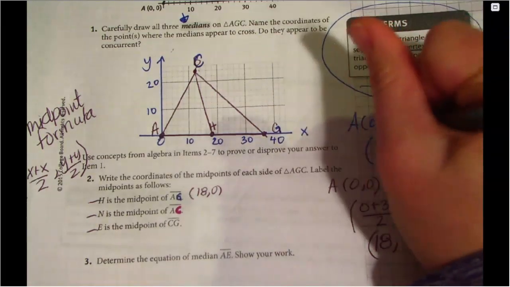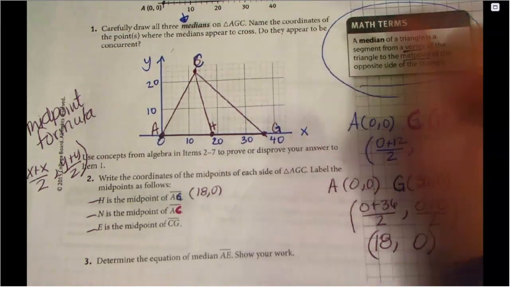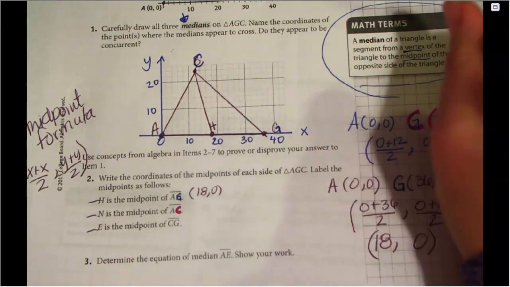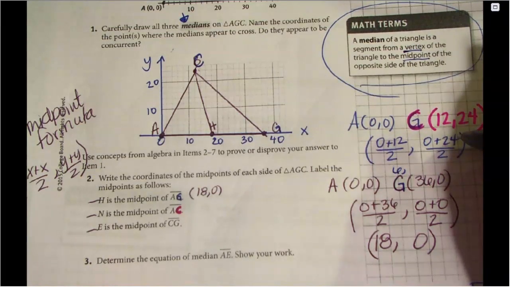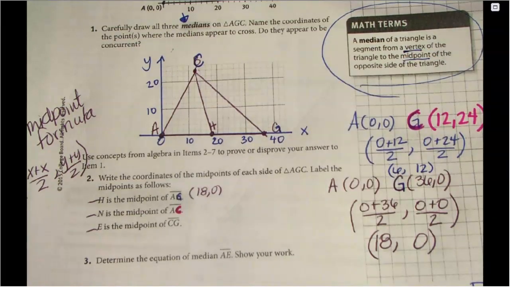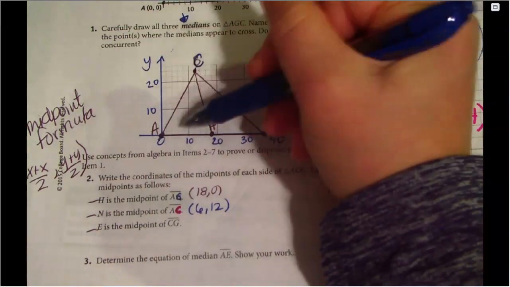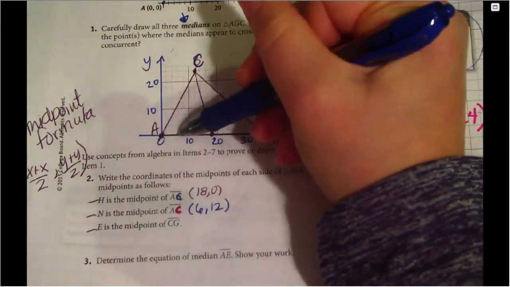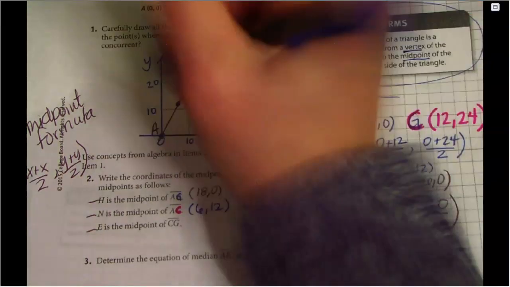So I've got my X's, 0 plus 12 divided by 2, and my Y's, 0 plus 24 divided by 2. So 0 plus 12 is 12. 12 divided by 2 is 6, comma. 0 plus 24 is 24. 24 divided by 2 is 12. So that's at 6, 12. And that's going to be the midpoint. So I go 10, 2, 4, 6, up to 10, up to 12. And I'm labeling that N.